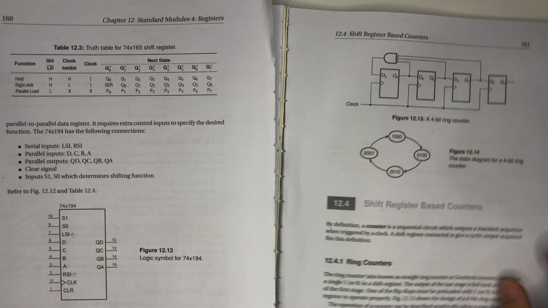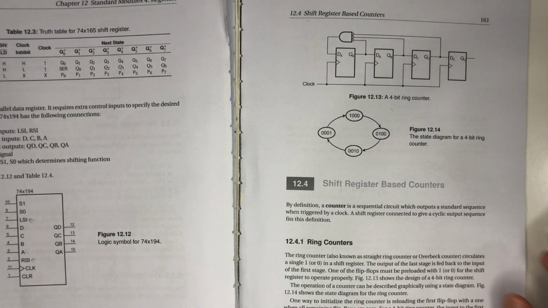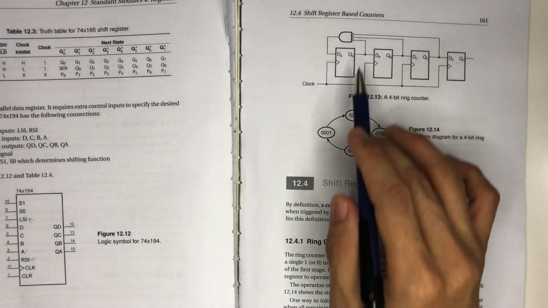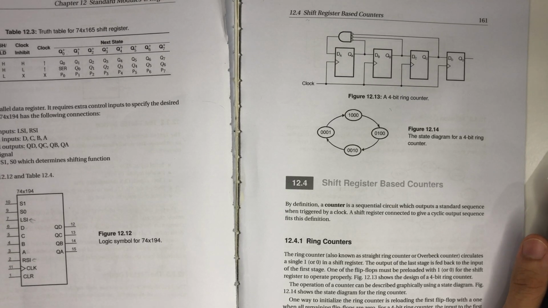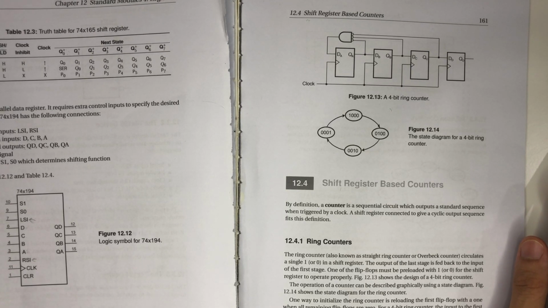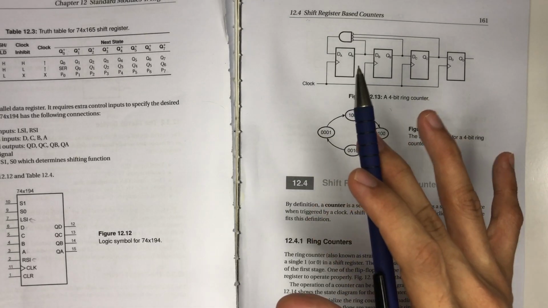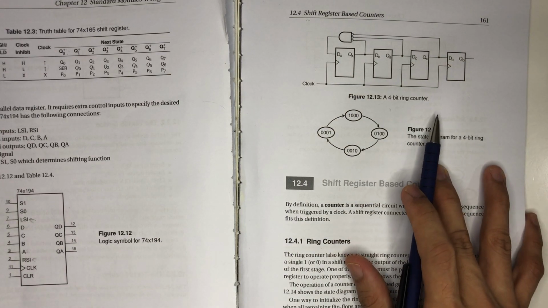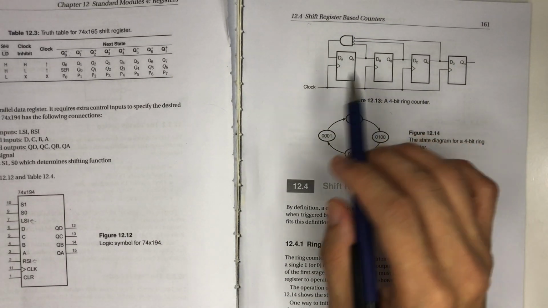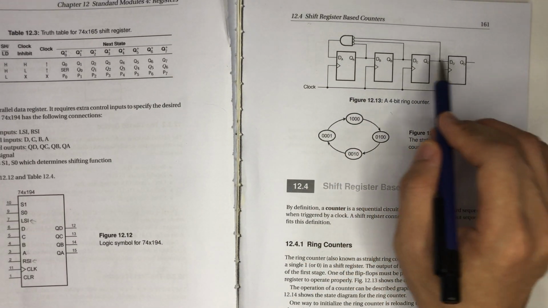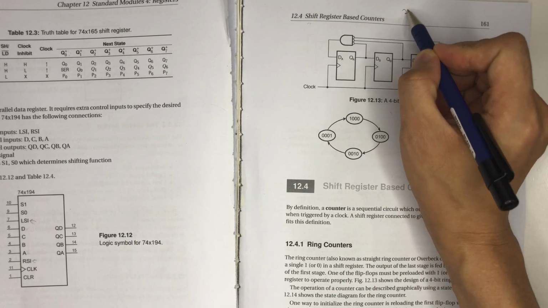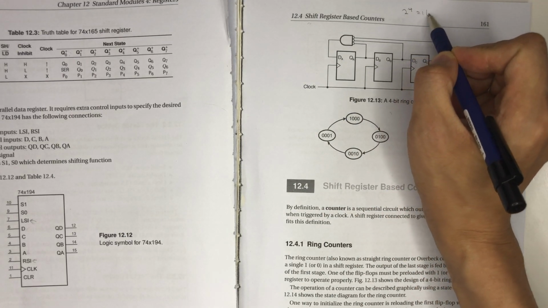So, the 4-bit ring counter. The 4-bit ring counter is a bit different from the previous counters that you have learned. Before, if we had 4 flip-flops, for example, it would be 2 to the power of 4, so you have 16 combinations.